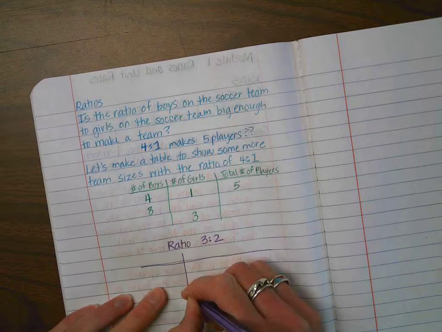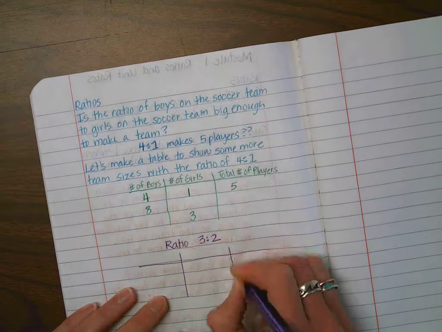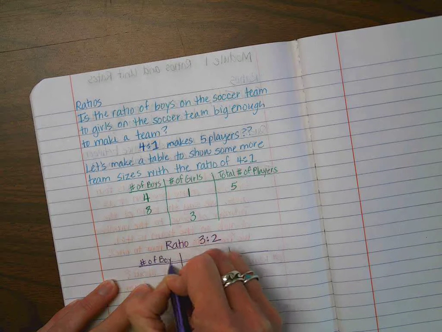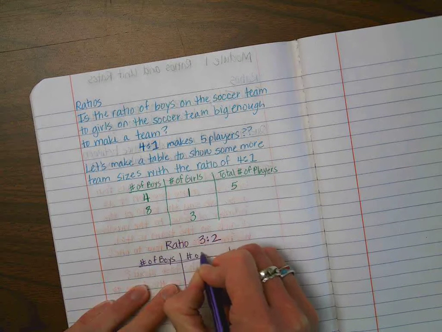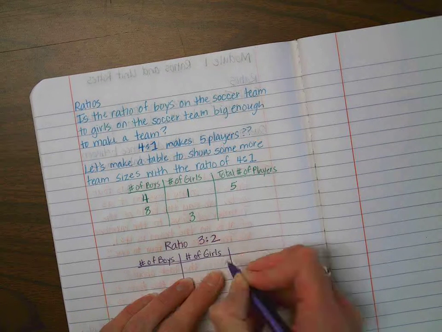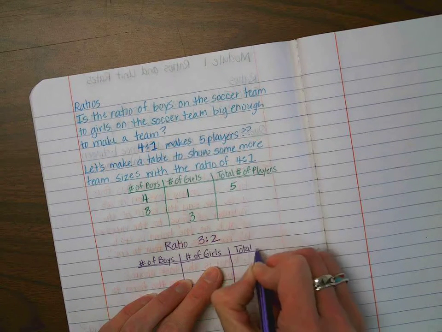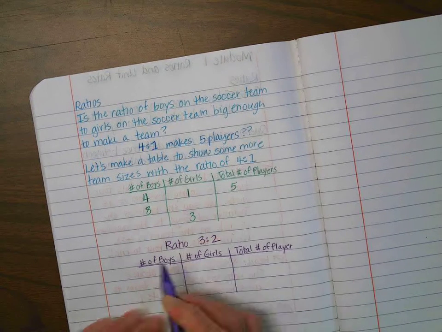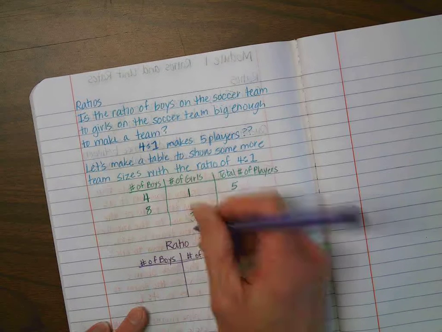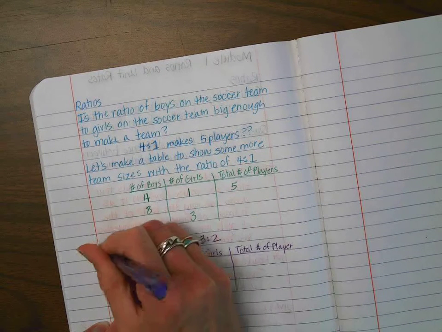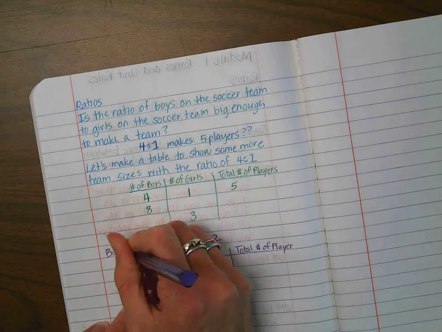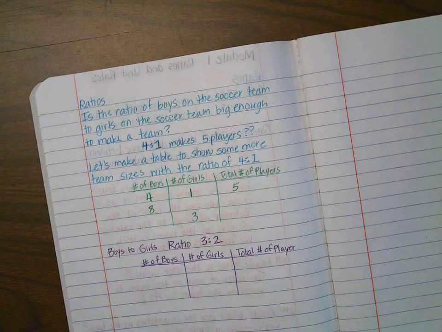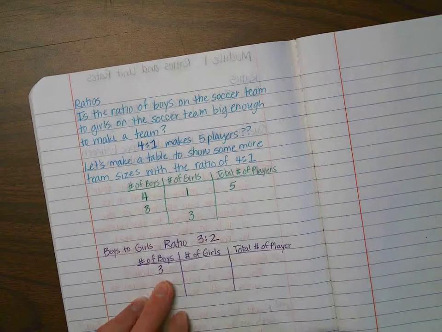Okay, so we're going to make another table. And again, we're doing number of boys, number of girls, and total number of players. And boys and girls, in this ratio above, it is still boys to girls. So this would be a boys to girls ratio of 3 to 2.